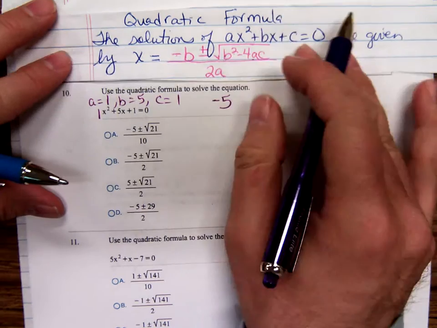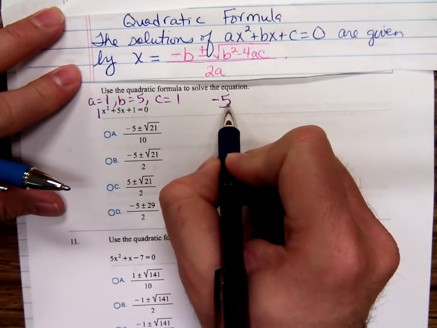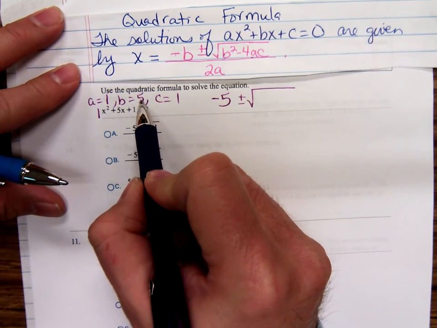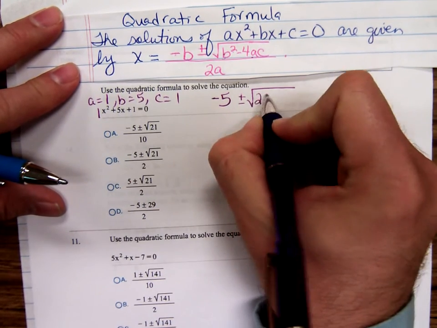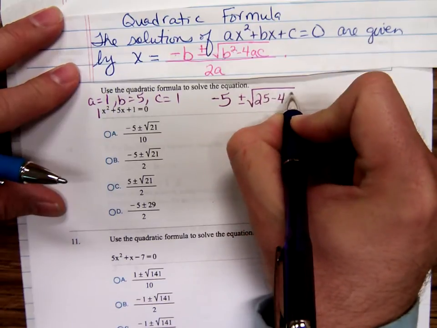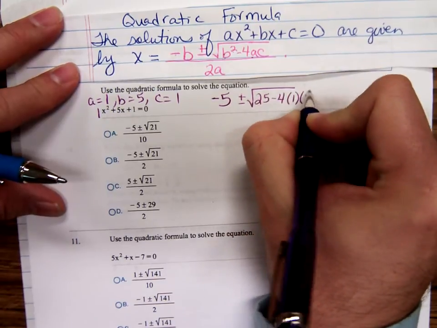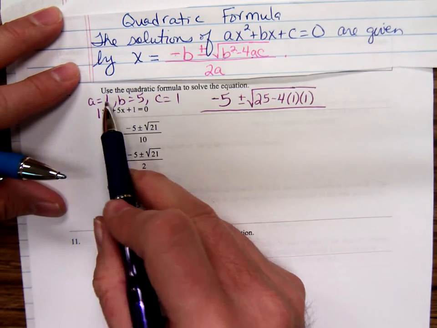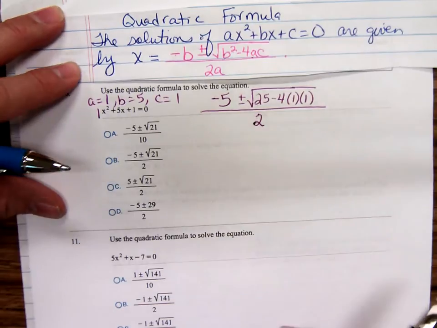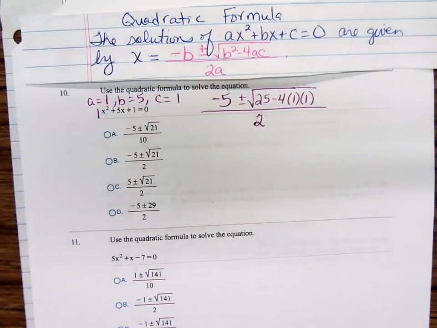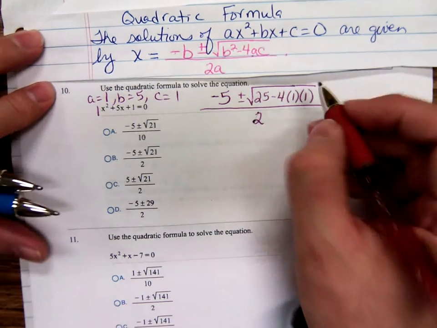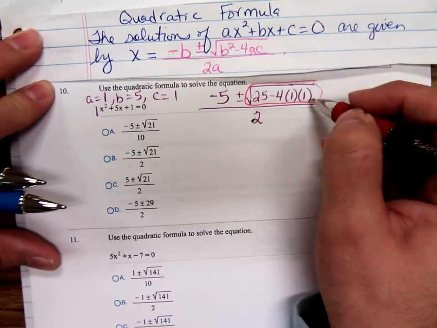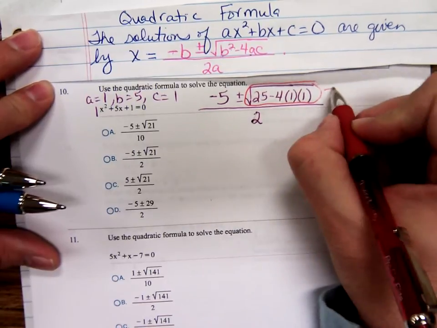So minus B plus or minus the square root of B squared, 5 times 5, 25, minus 4 times A times C, all over 2 times A. 2 times 1 is 2. Oh, wow. This one, I'm not even going to insult you with the calculator on here. 4 times 1 times 1 is just 4. 25 minus 4, this would simplify to square root of 21.